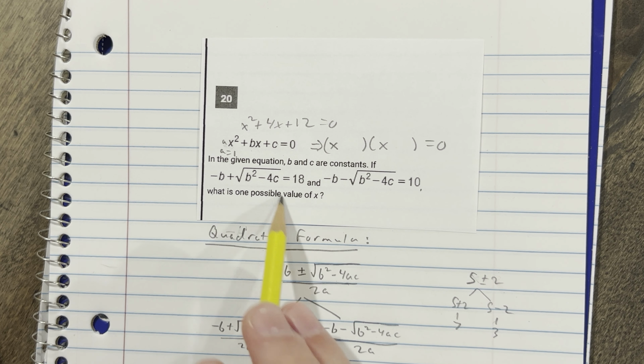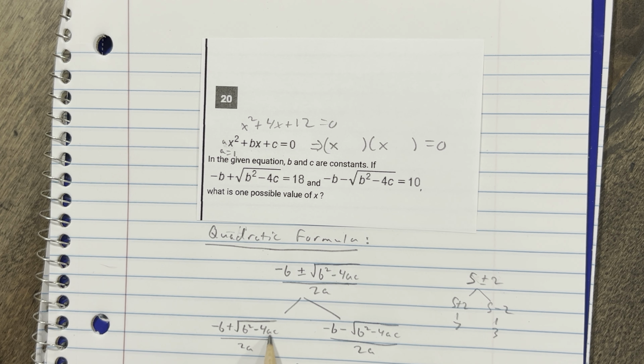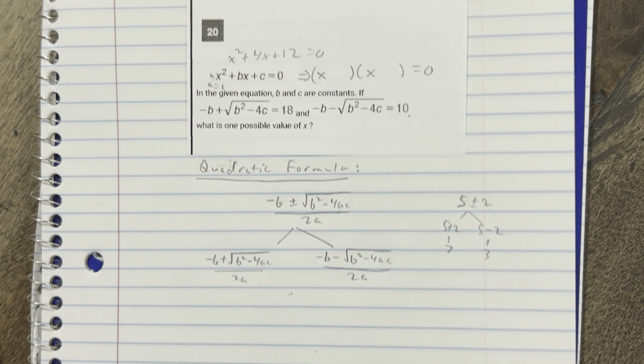This numerator looks strikingly similar, right? The only thing that's different is there's some a's in here and there's a 2a on the bottom. But remember, a equals 1, right? So we can go one step further.